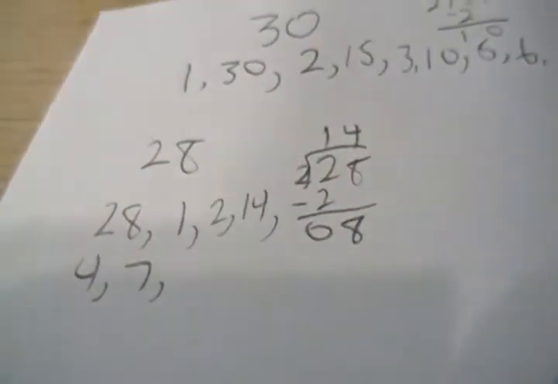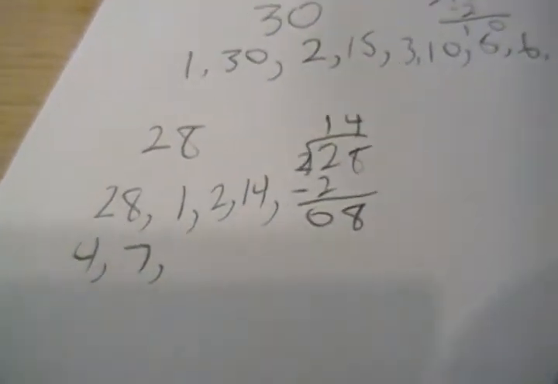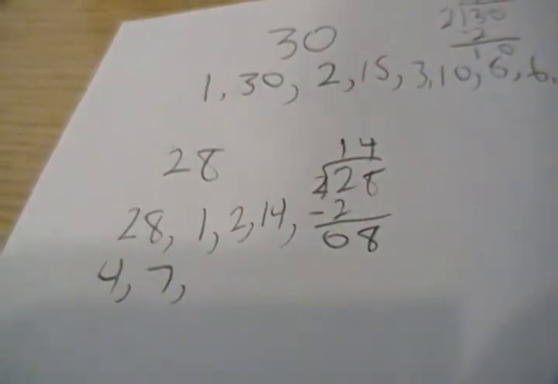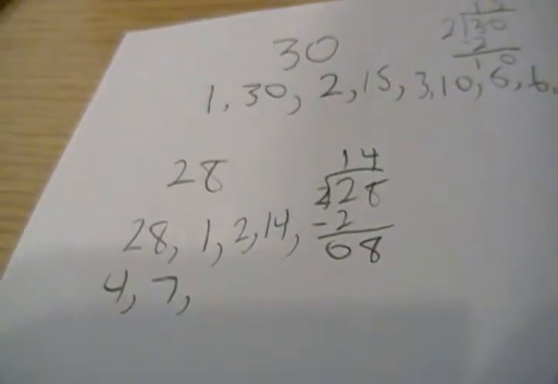Now let's keep moving on. You know, listing factors like this is okay, but it's kind of tedious. So there's a thing we call a factoring tree, and this is what I mean. Okay. So for example, let's take the number 40. What you want to do is find 2 factors that go into 40.